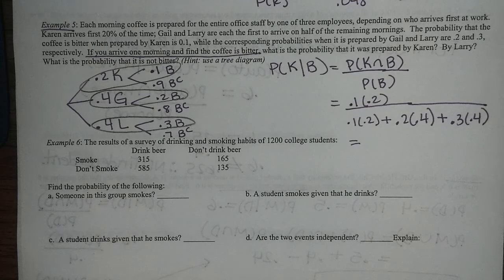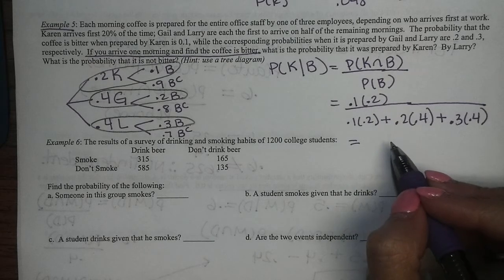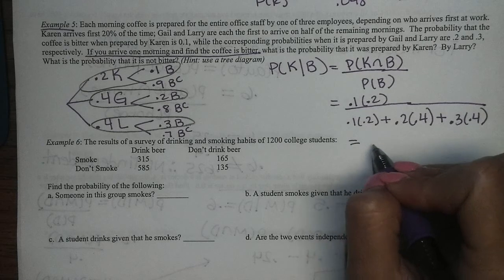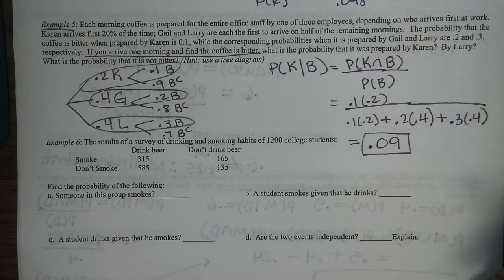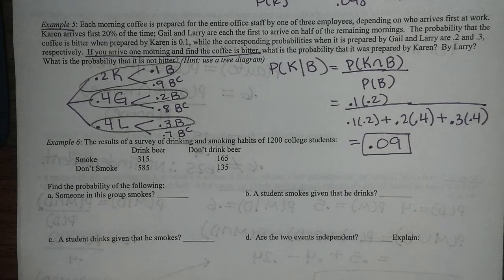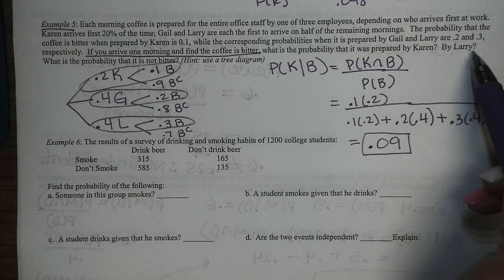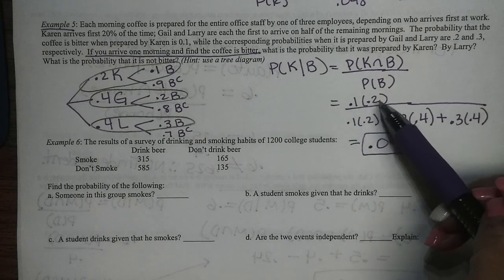Okay, so if you did do all that, the correct answer comes out to be, the final answer, 0.09, because I divided the numerator by the denominator, and that's the chances that Karen made the coffee given that it was bitter. I'm going to skip the Larry one because it's the same thing, except on the numerator you're going to put Larry, so 0.4 times 0.3. I'm going to skip that one.